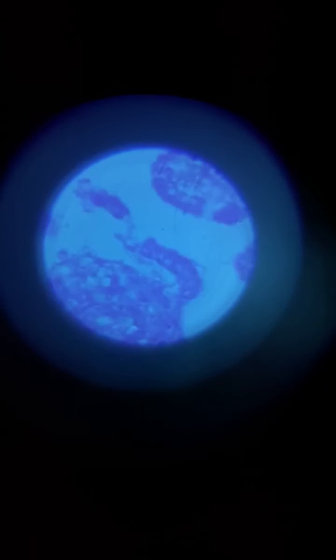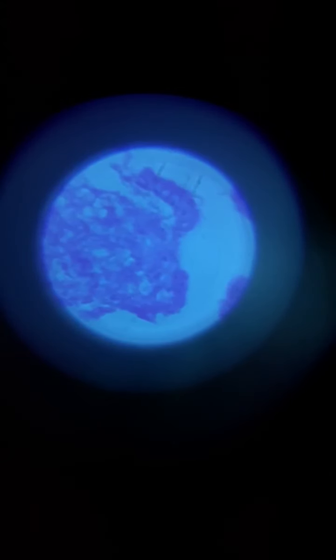Now let's see if we can take this up to 40 times bigger. And I need to refocus so I can find, there we go. And now we can look at an even more detailed picture of the small intestine.